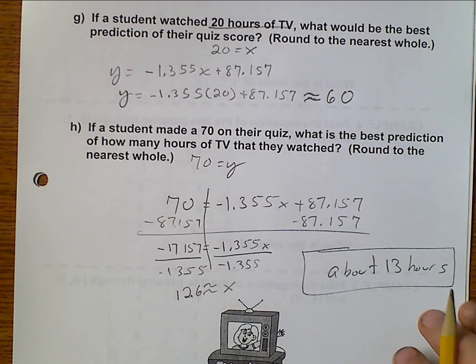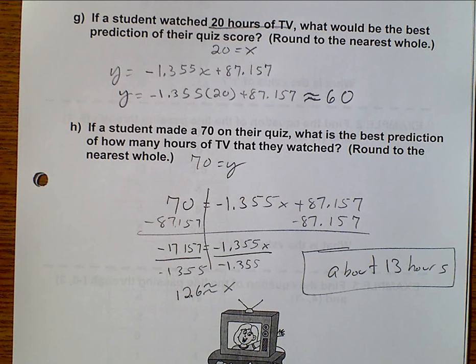Now again, these are poor predictions because of our poor R value. Whereas with life expectancy, we had a high R value, almost 1, and so that would be a very accurate prediction.